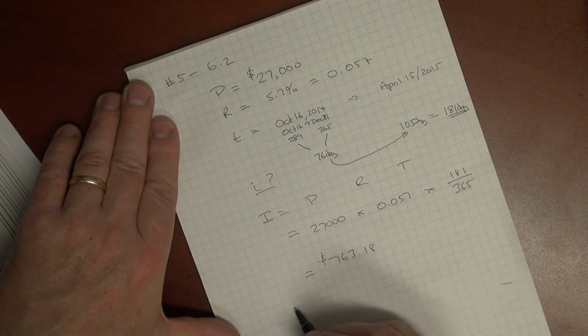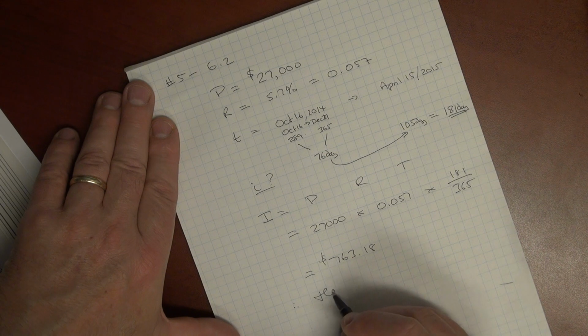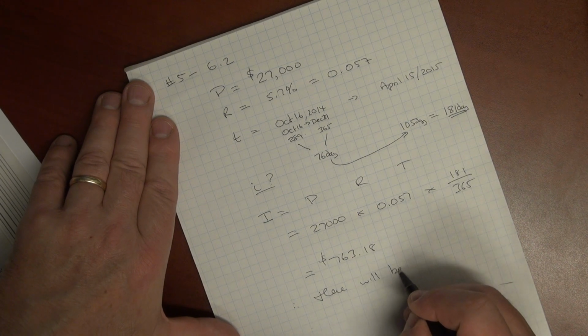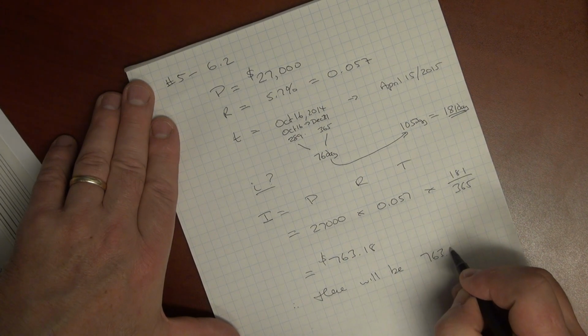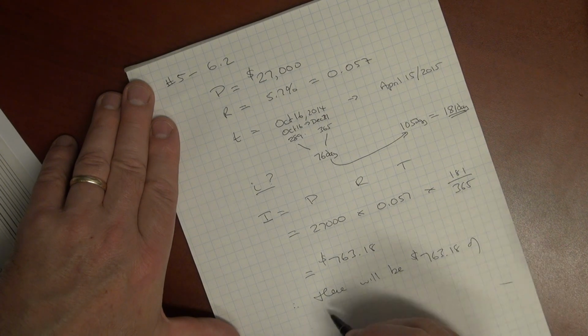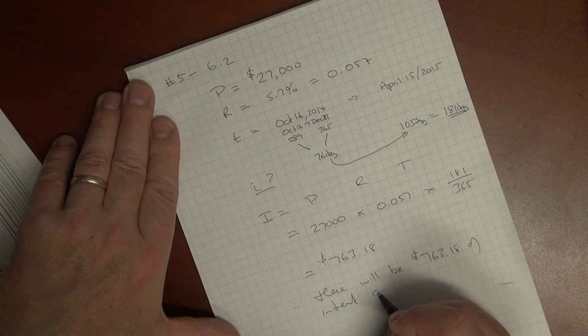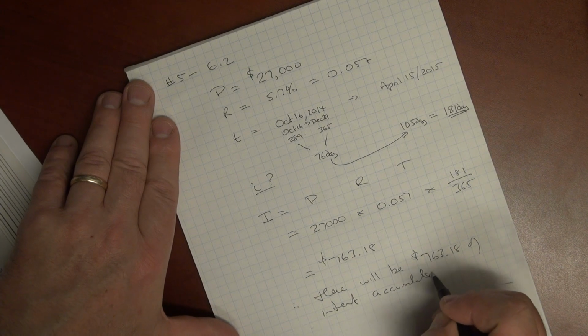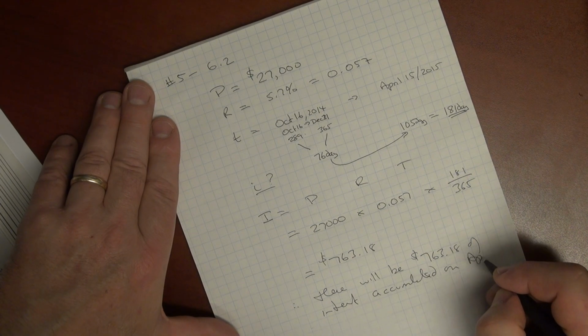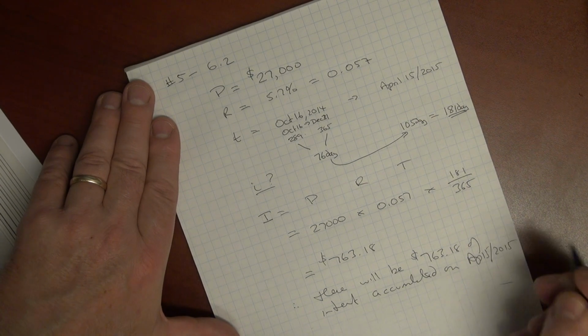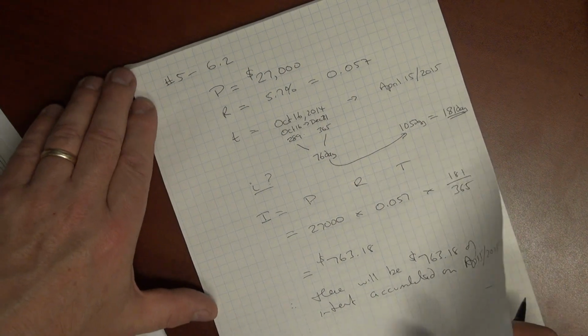So in other words, there will be $763.18 of interest accumulated on April 15th, 2015. Okay, so that's how you do number 5.